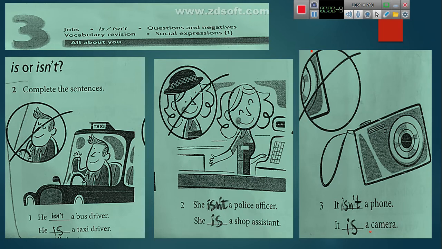So, complete the sentences with is or isn't. From his car, we can conclude he isn't a bus driver. He is a taxi driver. From her uniform and the calculator in front of her, she isn't a police officer. She is a shop assistant.